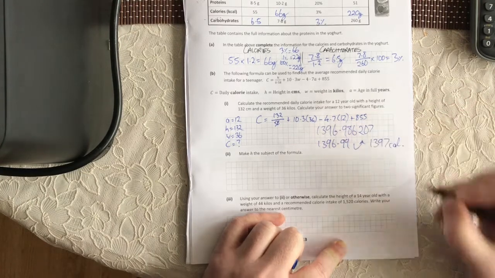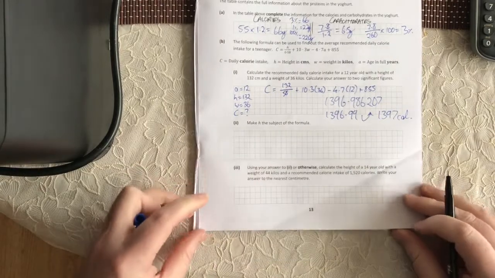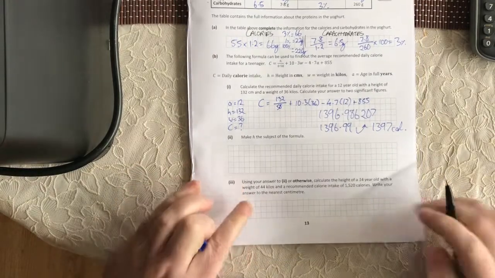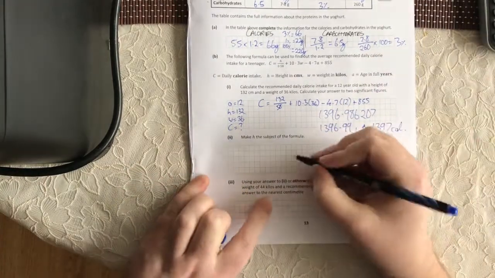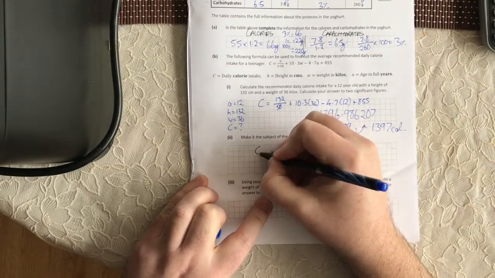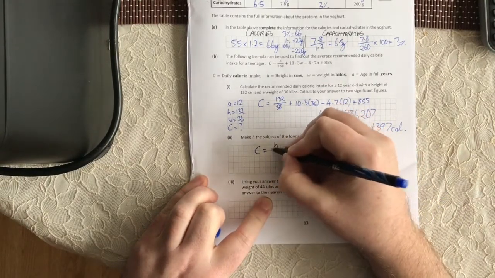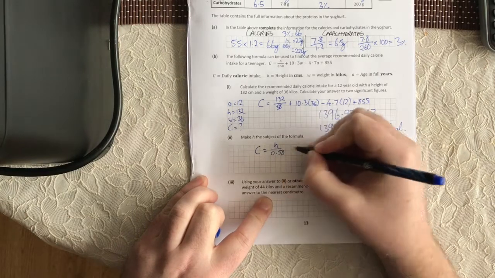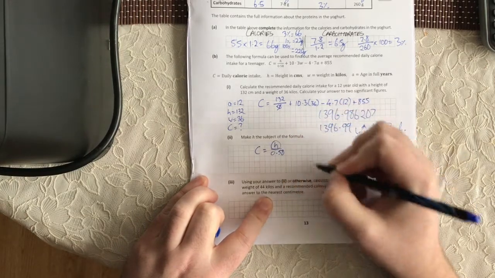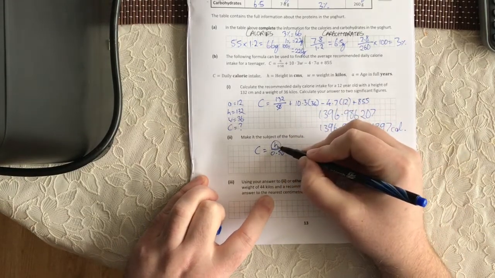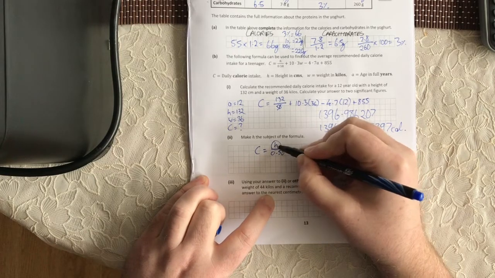All right. Make H the subject of the formula. So this is a manipulation of formula. To do this, I would recommend writing out the formula again. So you start off C is equal to H over 0.58. Remember, this is the one we want to make the subject. When we say the subject, we mean we want everything in this formula to equal H.